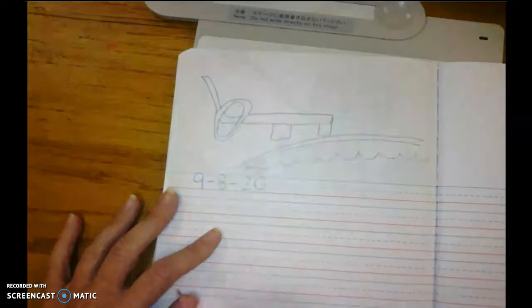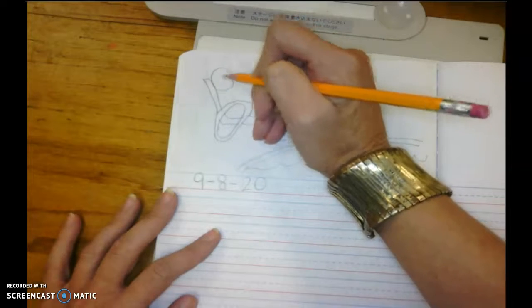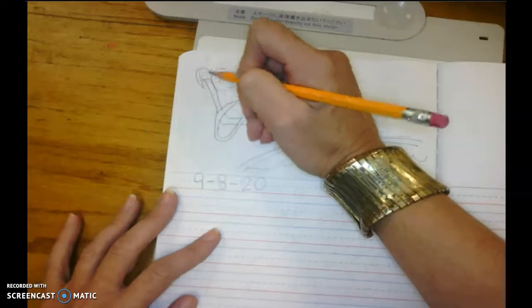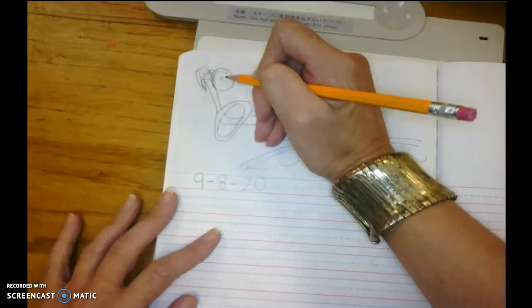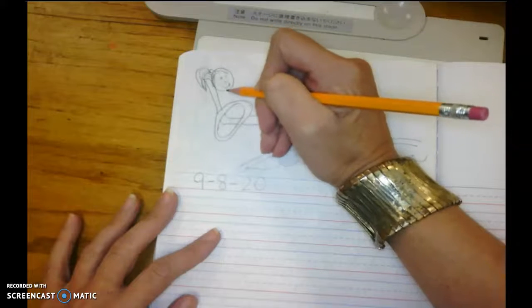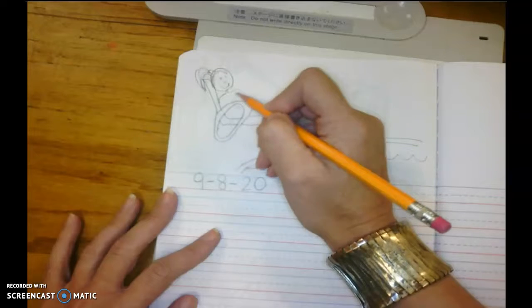And that's going to be the same way with your pictures. You're trying. Let's see. Here I am. Ooh, I like to wear my hair up in ponytails sometimes when it's hot. My neck goes on my head and then my body.